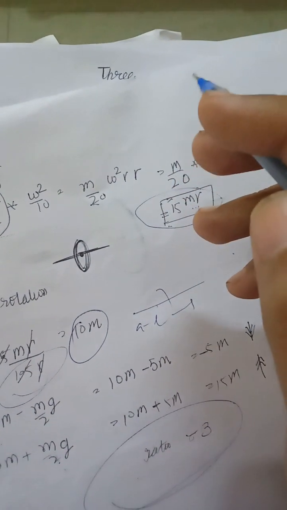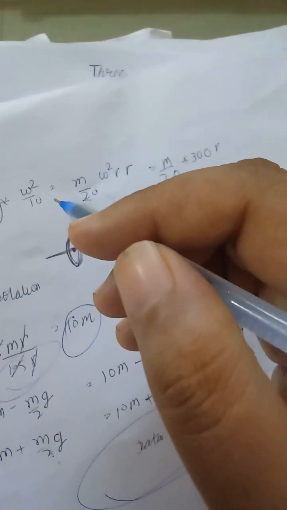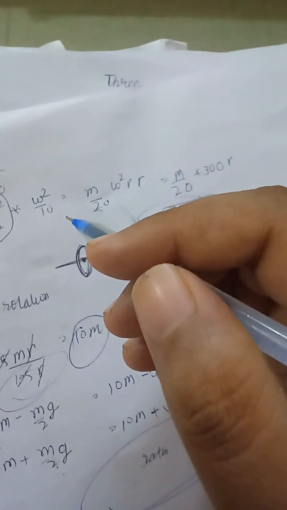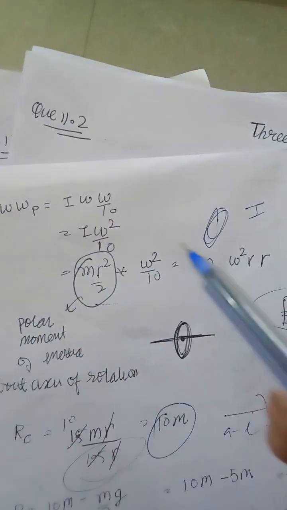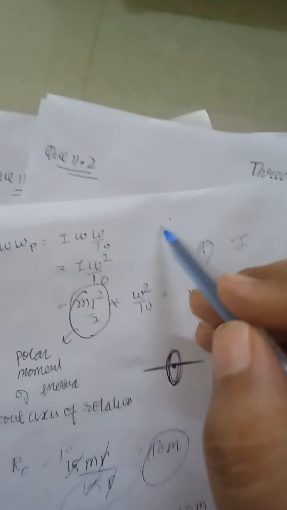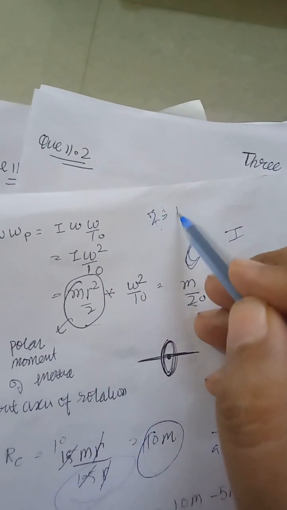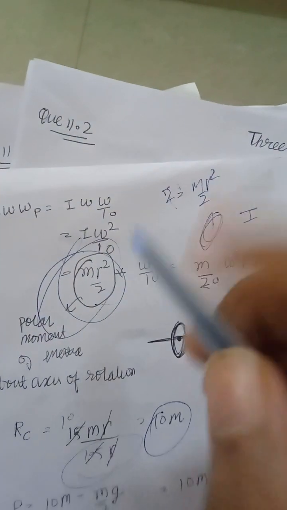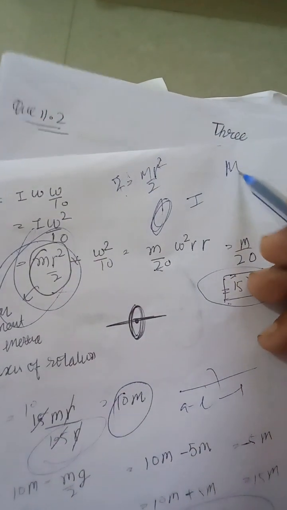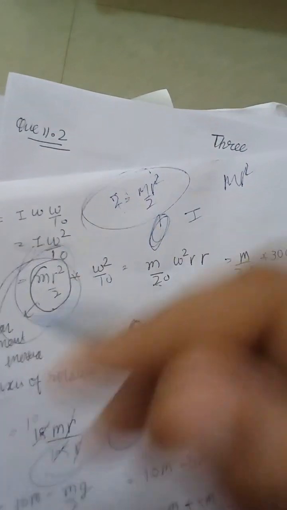So first of all, in this question we have to write the polar moment of inertia. I represents the polar moment of inertia, and the polar moment of inertia for a disk about its own center axis is mr square by 2. That's why I use mr square by 2. For a ring it is mr square, but for a solid disk it is mr square by 2.